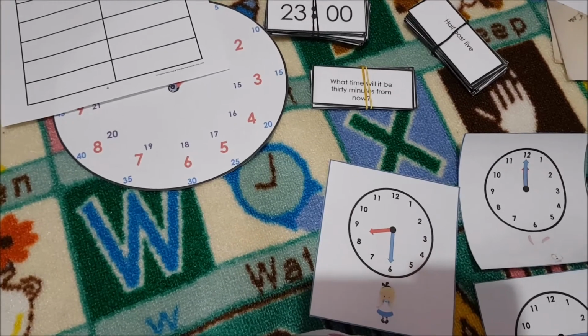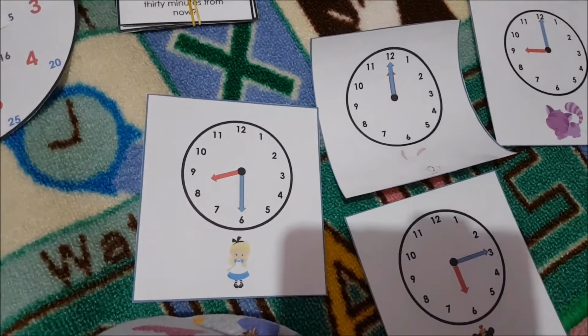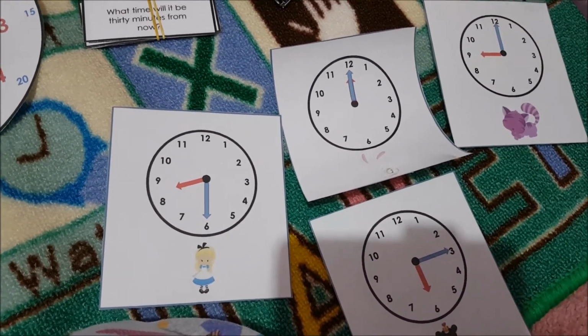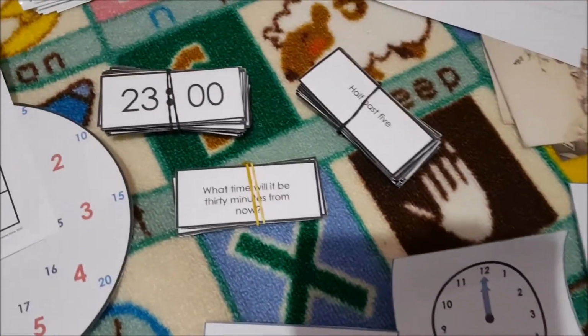Activity: practice telling time with the white rabbit. So I've got a recording sheet here, and then I've got a range of clocks. We are doing o'clock, half hour, quarter hour, and also to the 5 minute. And there are a range of different activities as well.